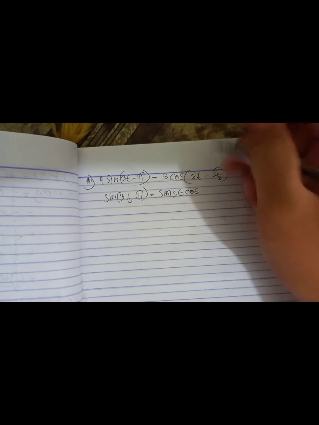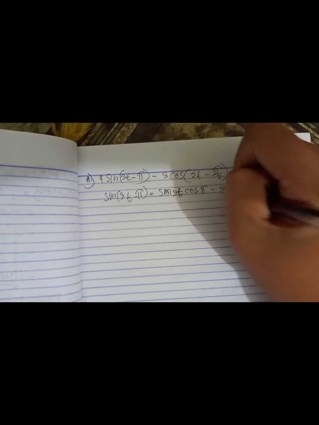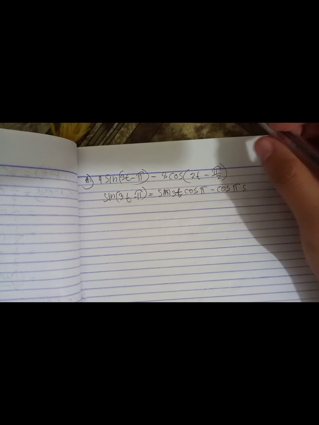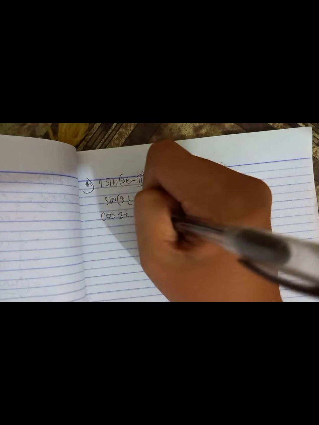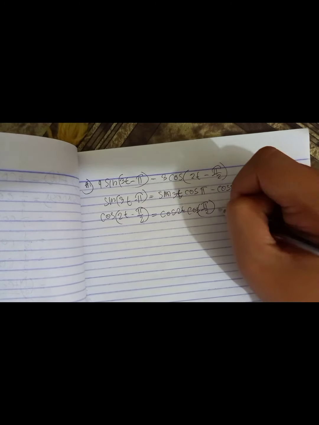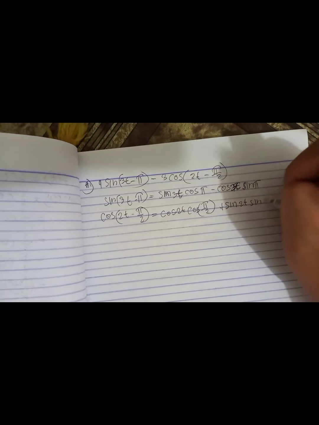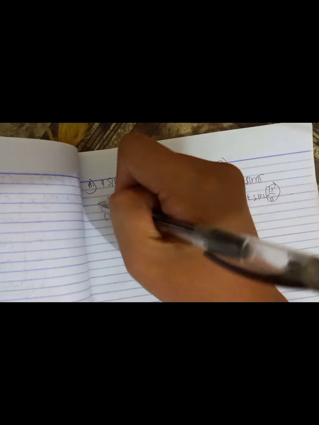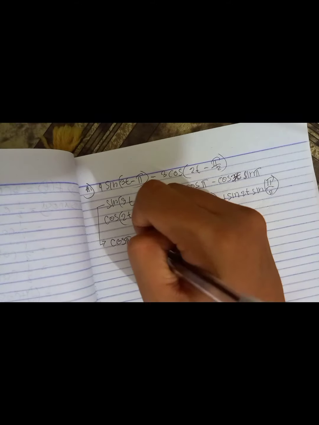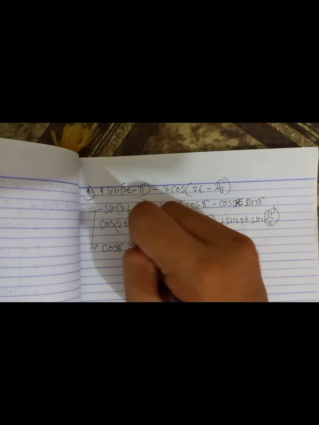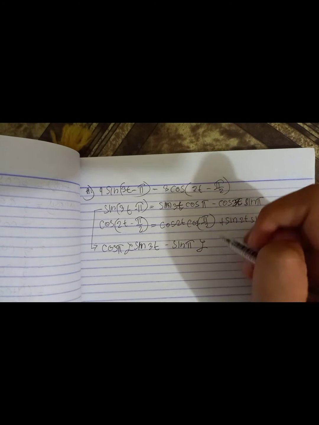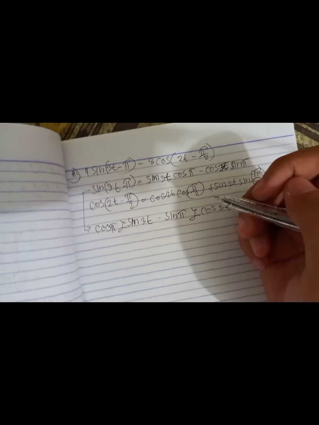So it will become sine 3t cosine pi minus cosine 3t sine pi. Next step is we have to get also the 2 angle cosine, which is equal to cosine 2t cosine pi over 2 plus sine 2t sine pi over 2. So the next step is we have to get the Laplace transform of sine 3t minus pi, which is cosine pi Laplace transform of sine 3t minus sine pi Laplace transform of cosine 3t.